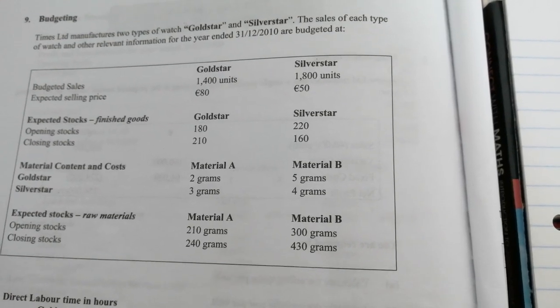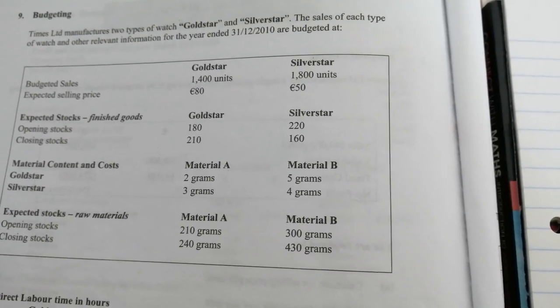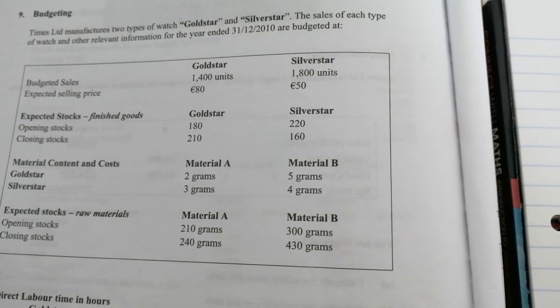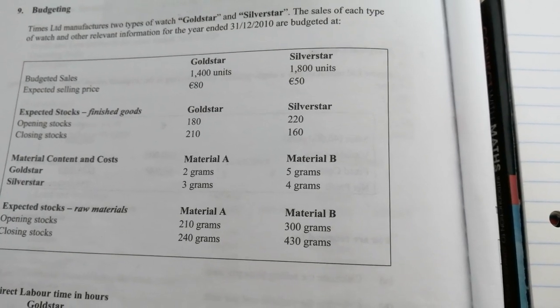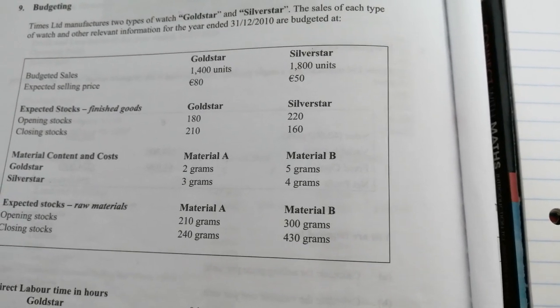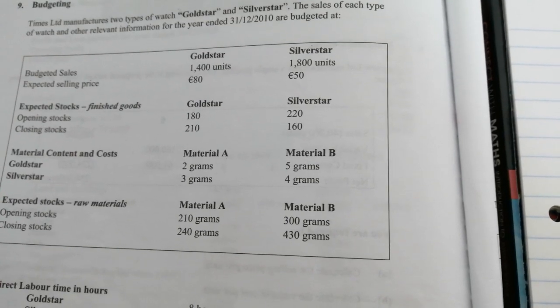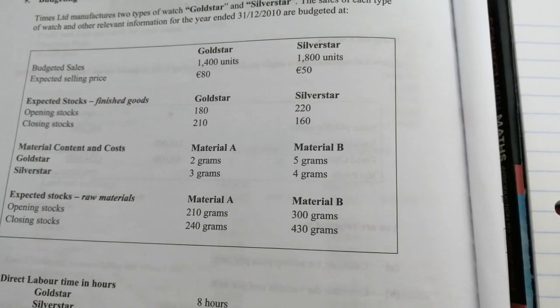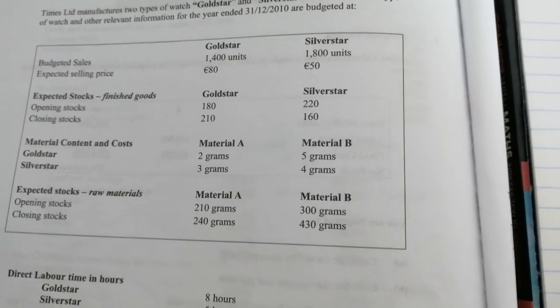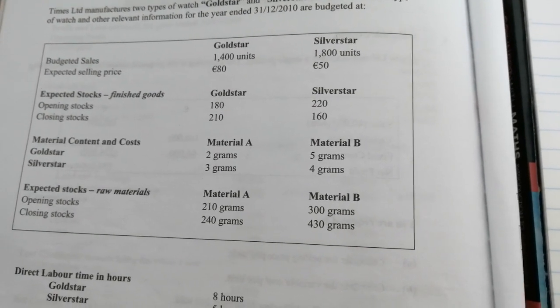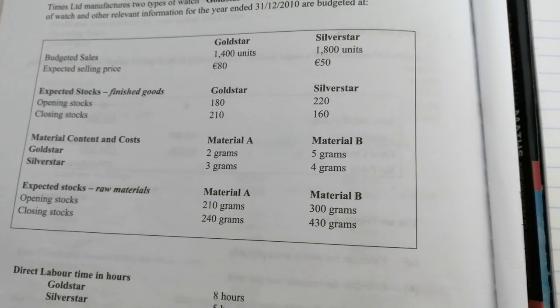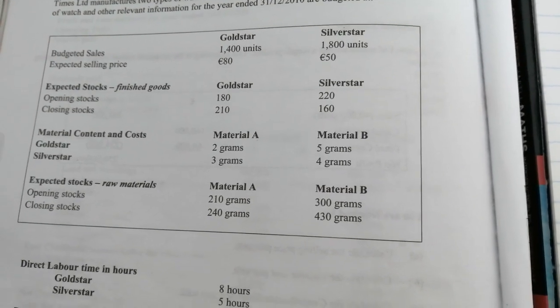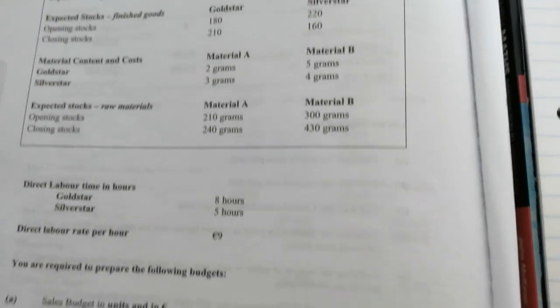Okay, so they give you a bit of information here about two products that a company intends to make, and because it's a budgeting question, what they want us to do is to forecast figures for the production of these two products. So it's looking to the future, it's forecasting, as opposed to the usual financial accounting way where we're writing down information about something that has happened in the past. So this is management accounting, looking to the future and forecasting.